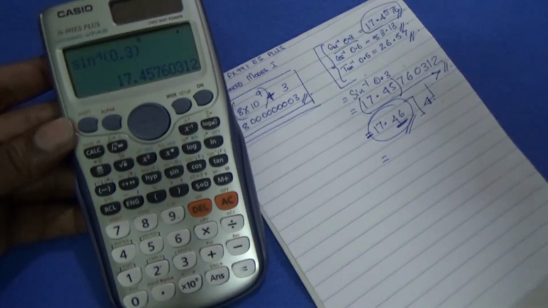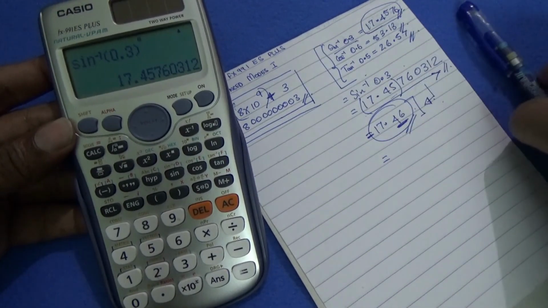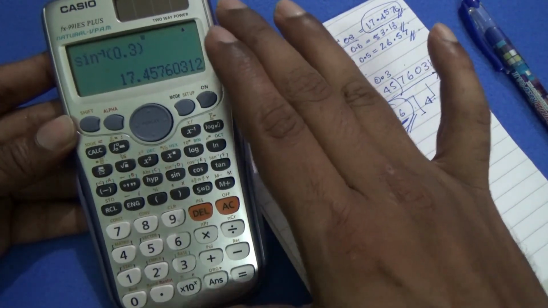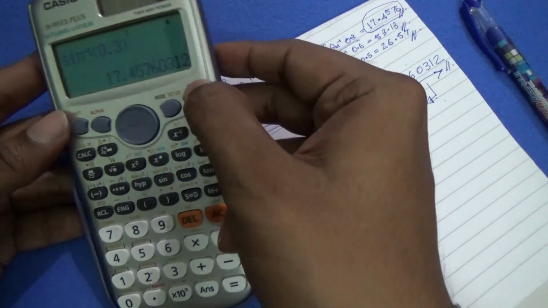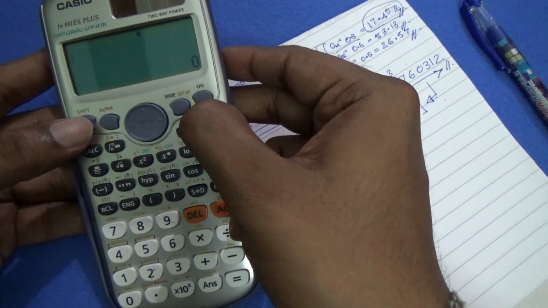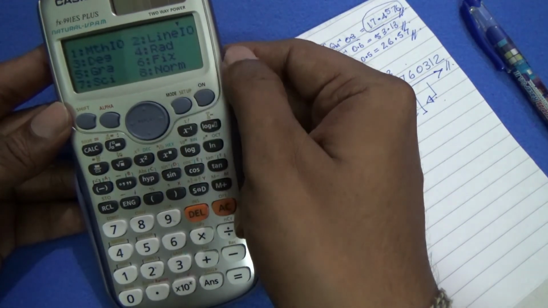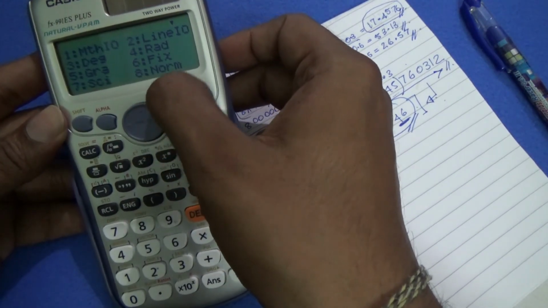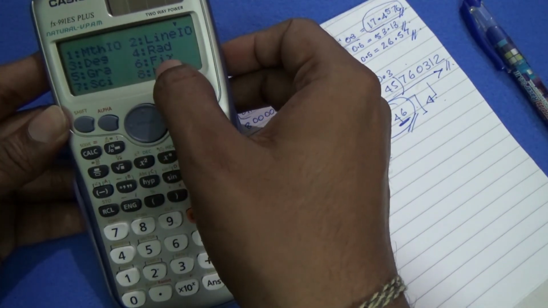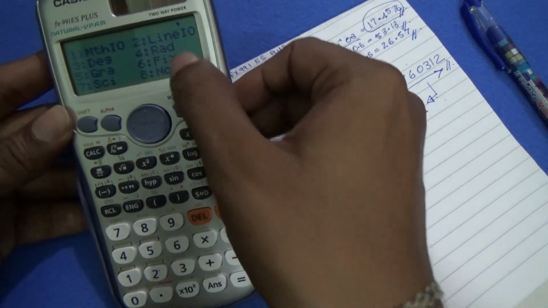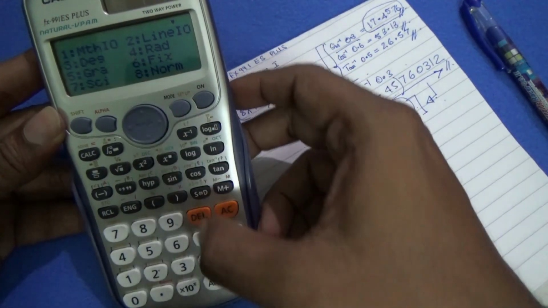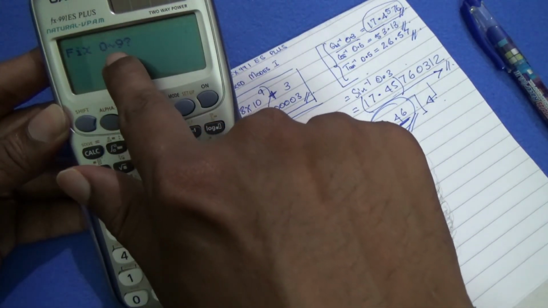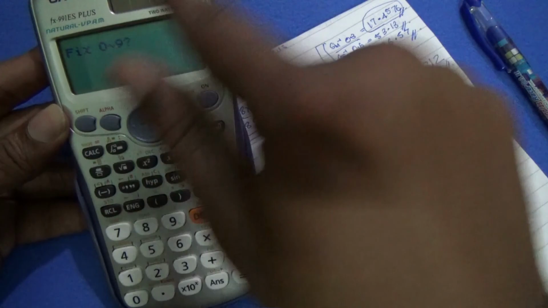Now if you want to set or tweak your calculator settings, what you have to do is press shift again, setup, and go to this option known as fix. Fix is represented by 6, so I press 6. Now you see the fix is telling me from 0 to 9.